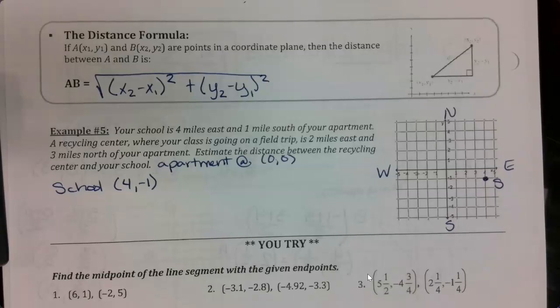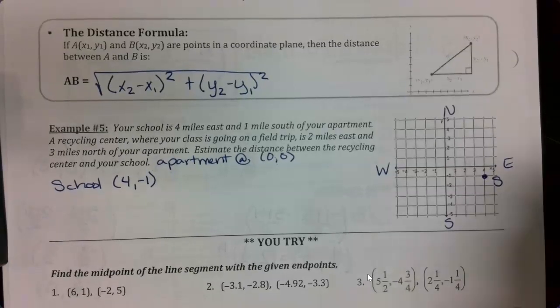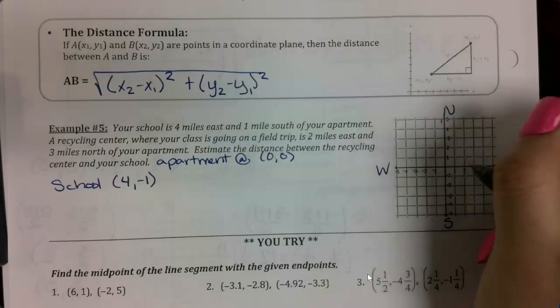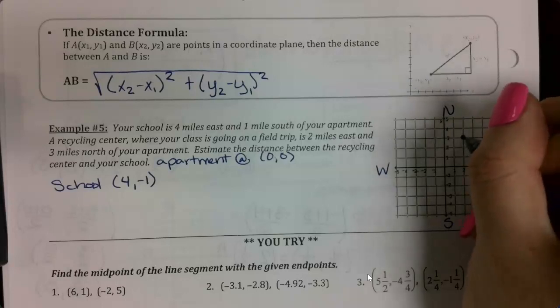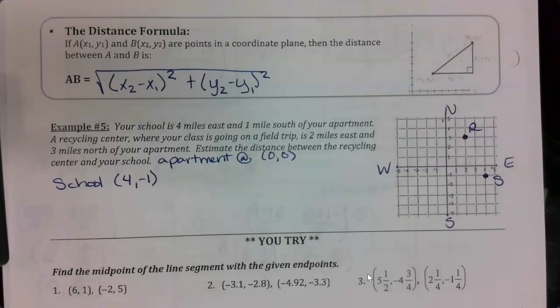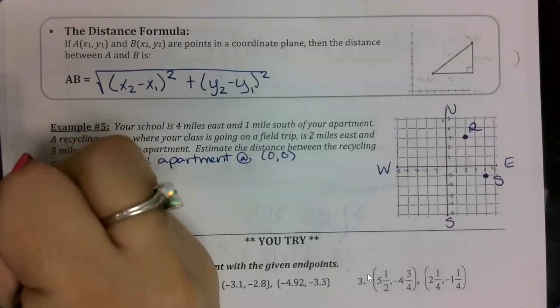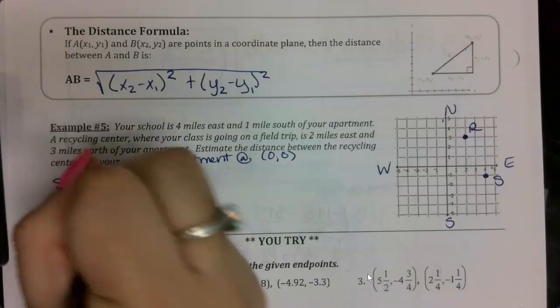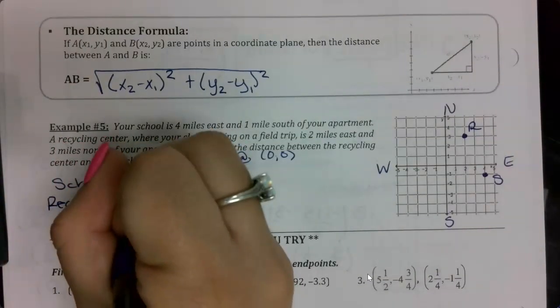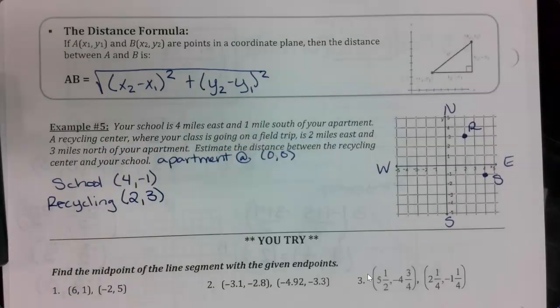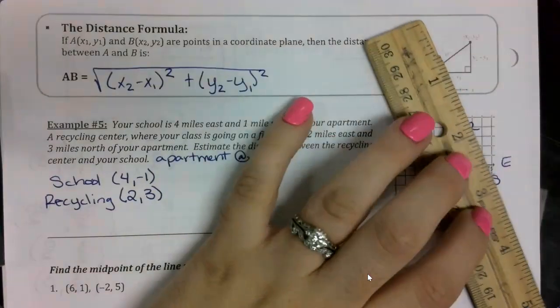Okay. And then it says the recycling center is 2 miles east and 3 miles north. So I'm going to go 2 to the east and 3 north for the recycling center. That coordinate point is going to be 2, 3. So it wants me to estimate the distance between the recycling center and my school, so I'm going to draw a line to connect these.